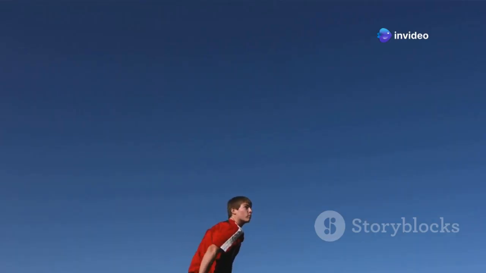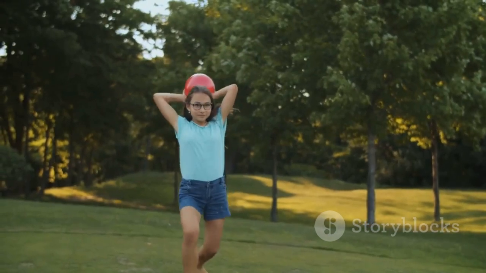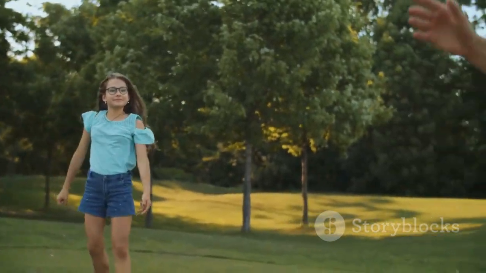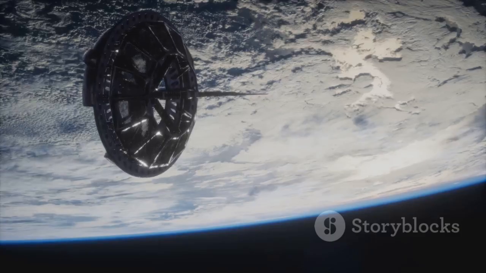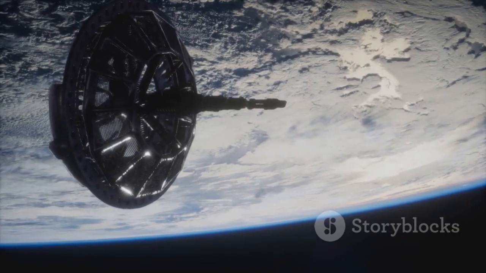Think of it like this: if you throw a ball horizontally, it will eventually fall to the ground due to gravity. But if you throw it fast enough, the curvature of the Earth will cause the ground to fall away at the same rate the ball falls. This is essentially how satellites stay in orbit, constantly falling towards Earth but never actually hitting it.